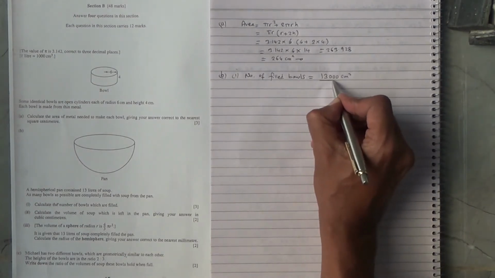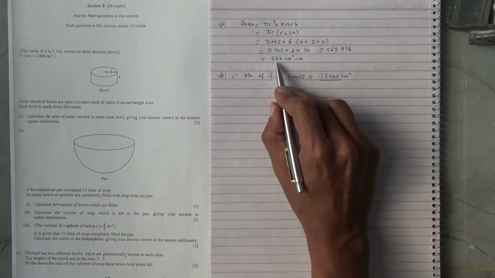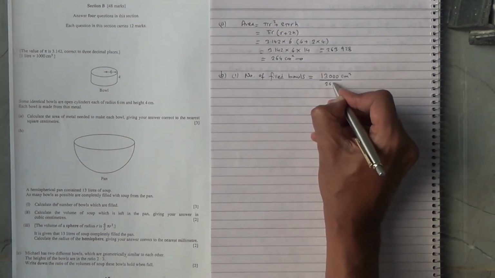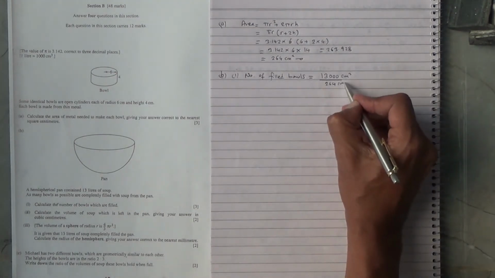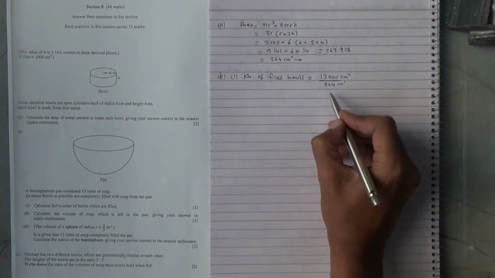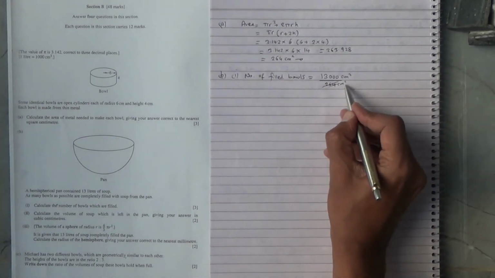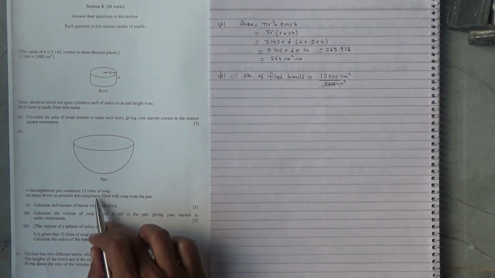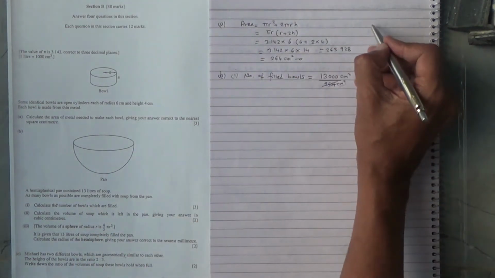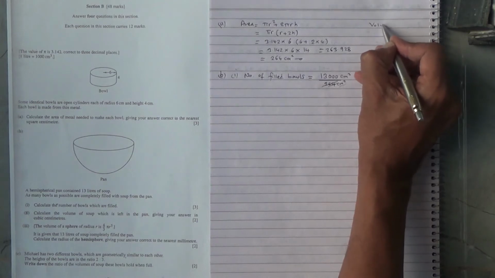And then we're going to divide that by one bowl, 264 centimeters squared. Oh, sorry about that. This is not what is required here, because we need the volume. So we're going to calculate the volume of one bowl.